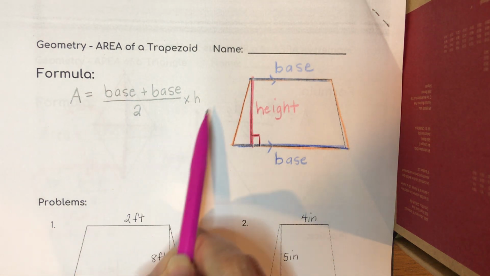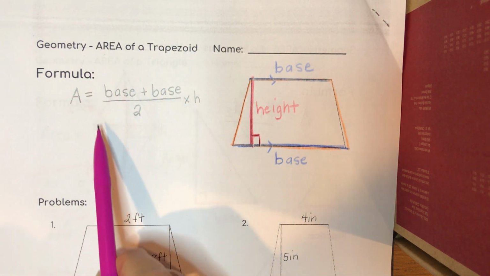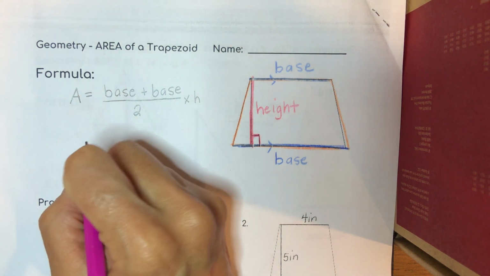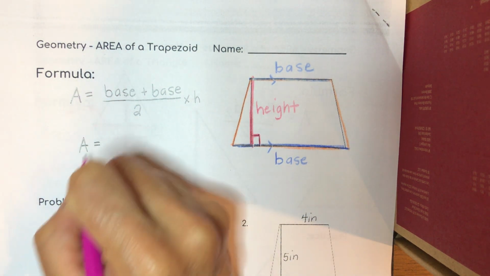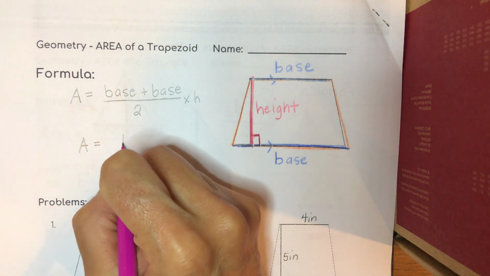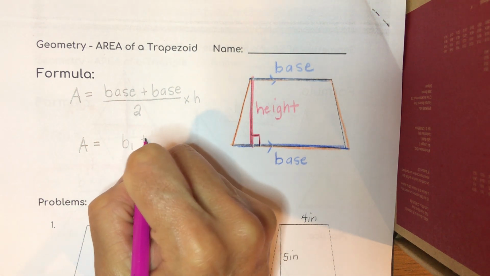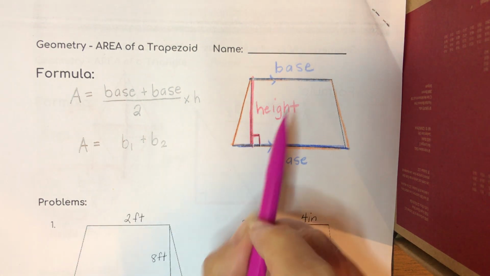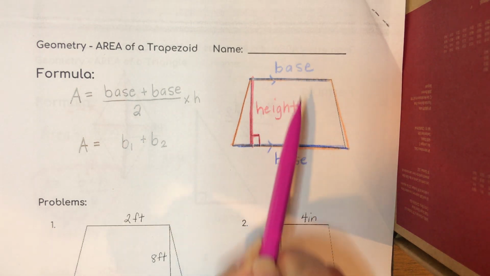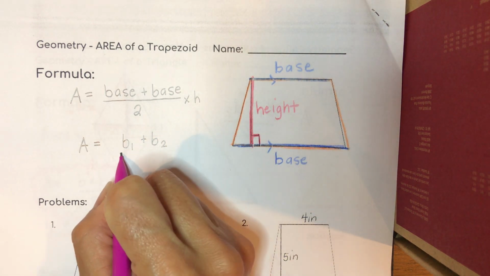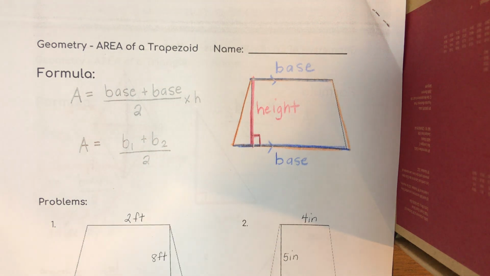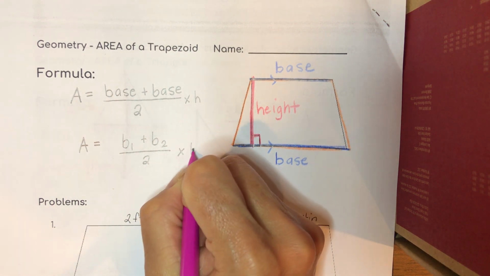So the shorter way to write this is area equals base 1 plus base 2. All right, it doesn't matter which one is base 1 or base 2. Divide by 2, and then multiply it by the height.